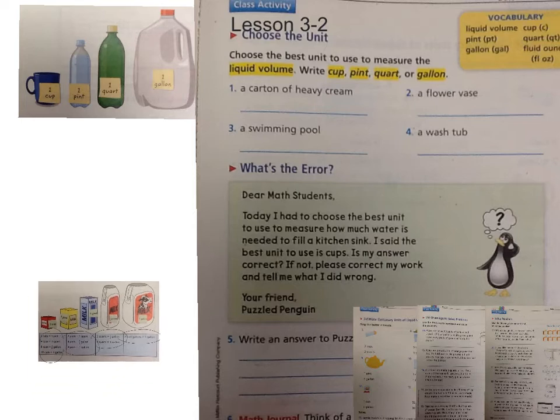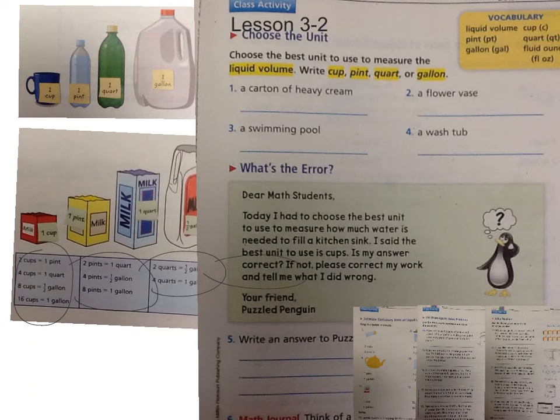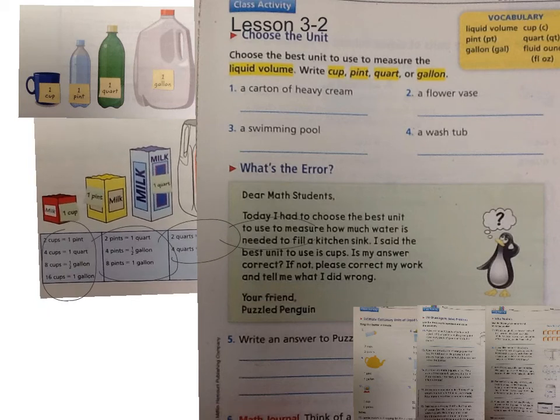But it comes in a little carton that's similar to a cup, so the little milk one there. So it's not a very big container. You can sometimes find them in a pint size. So I'm going to do cup or pint, because it depends on how much heavy cream you need.